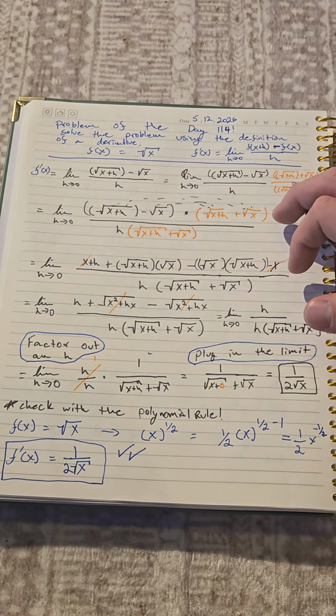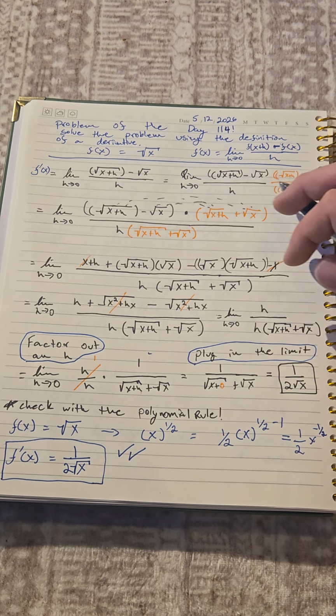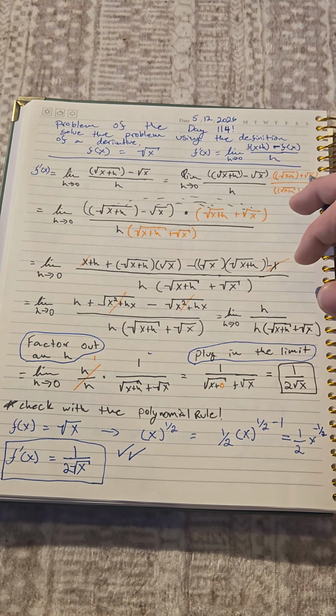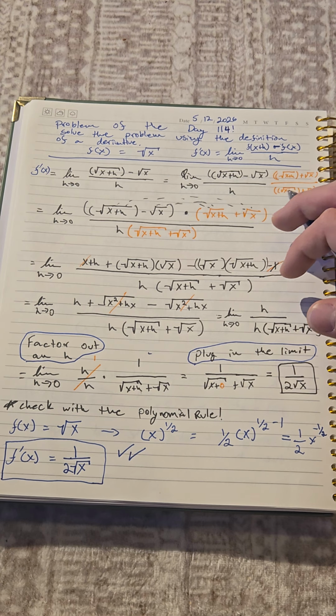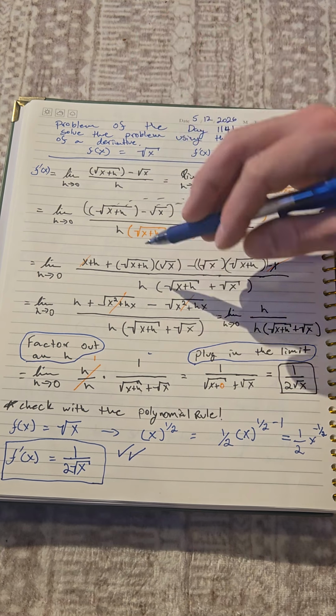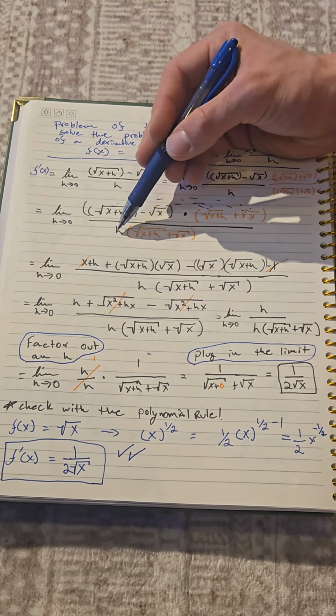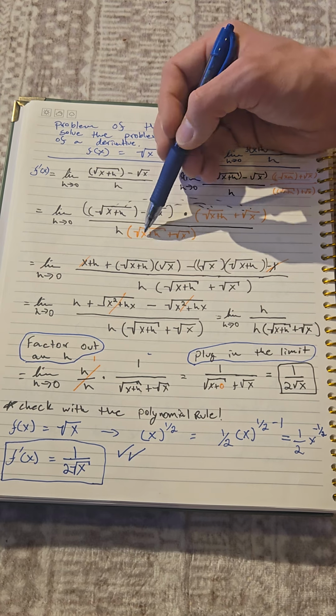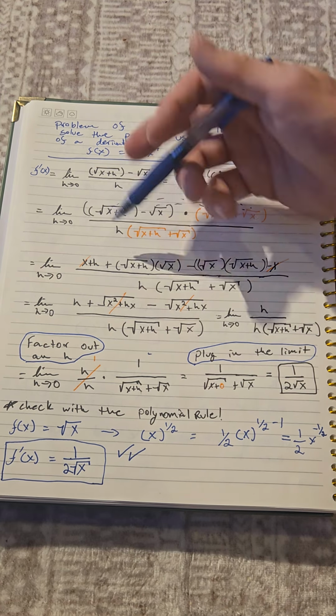And then what we can do is multiply by the conjugate. So multiplying by the conjugate, you have the square root of x plus h plus the square root of x, all over the square root of x plus h plus the square root of x. And then you'll end up foiling everything on top, and then you'll have in the denominator h times what I stated before, the conjugate.